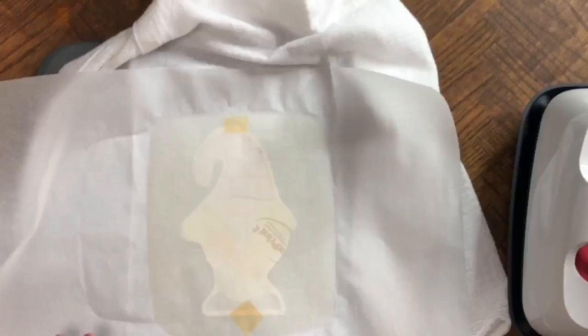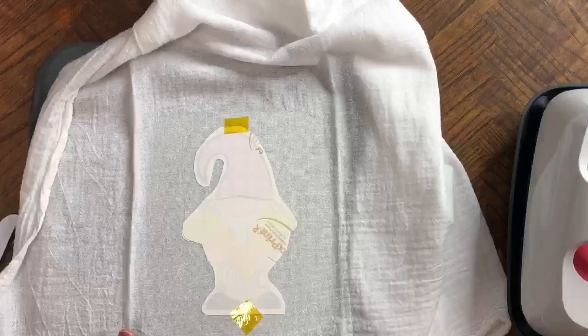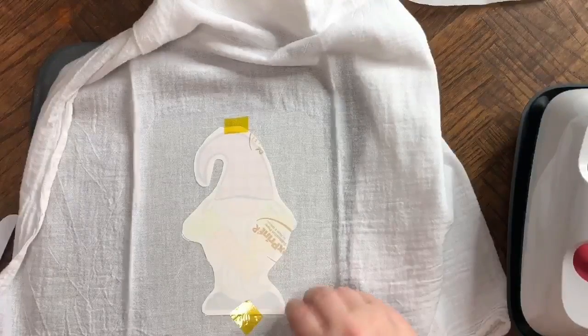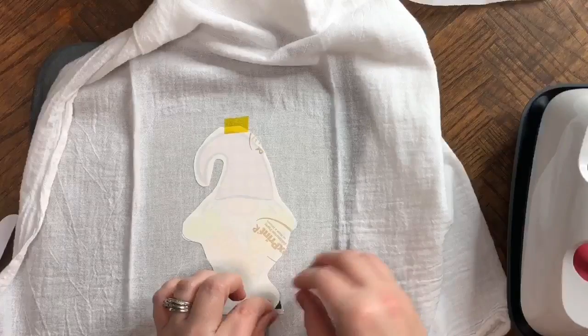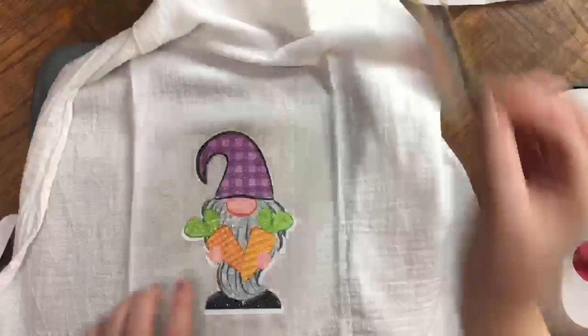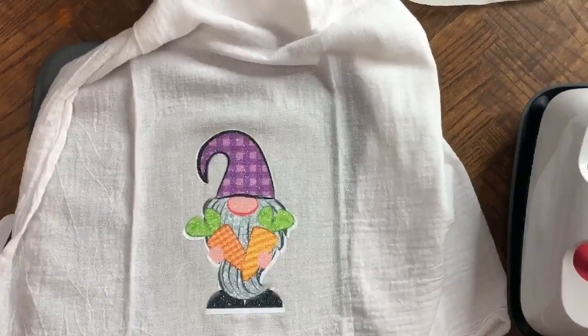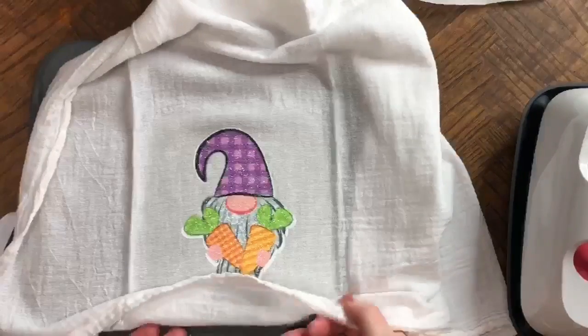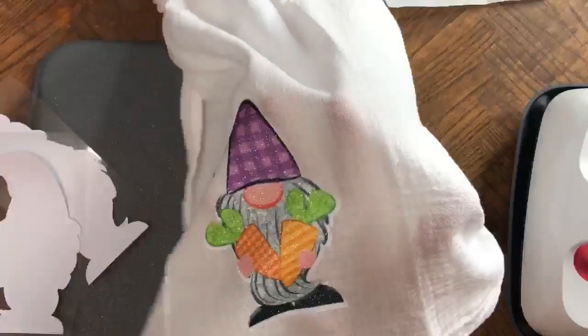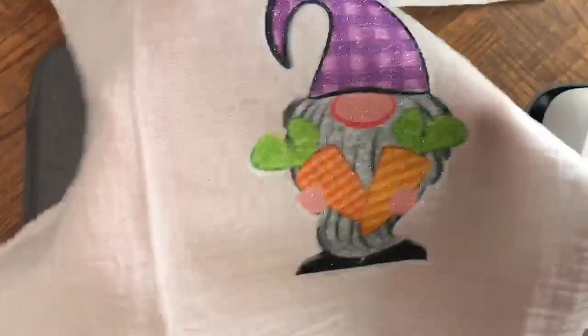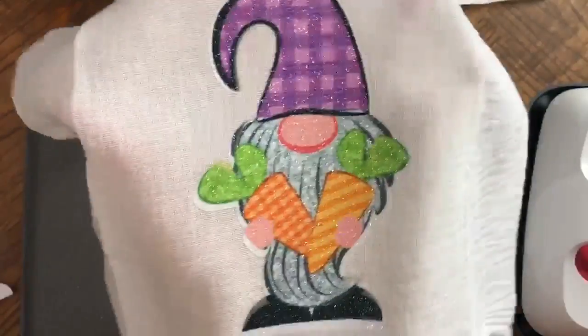All right. So now you guys can see that this paper gets a little bit yellow. That's just from where it's getting hot. It's no problem. All right, so now what we're gonna do, we got that out of the way, is we're just gonna peel this guy up. Just like that. Super cute. So definitely, Adriana, that was a really, really good idea. Thank you for that. It was a lot easier lining that up, cutting around it, fussy cutting.